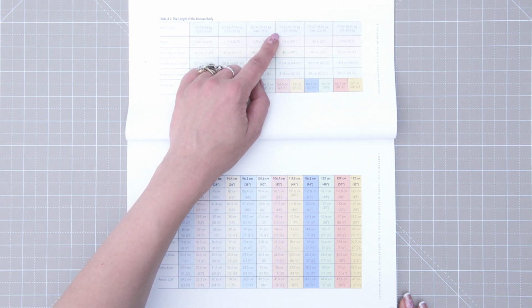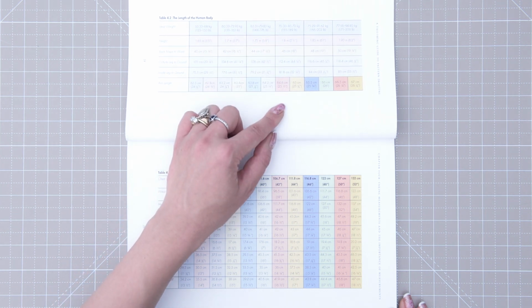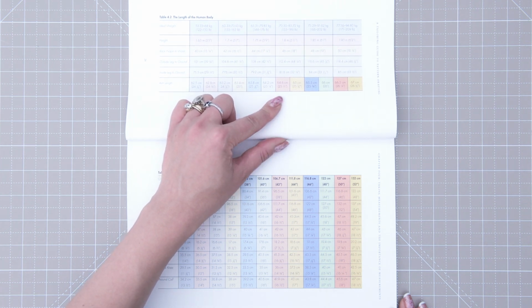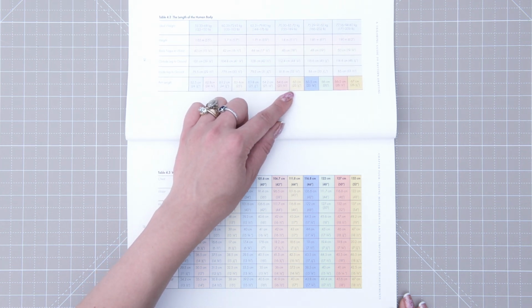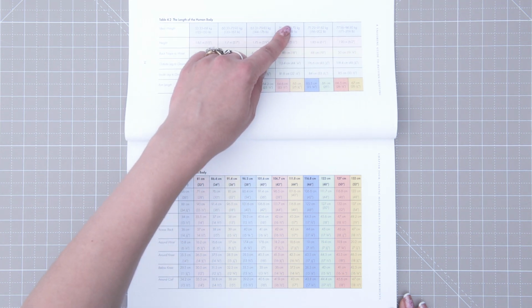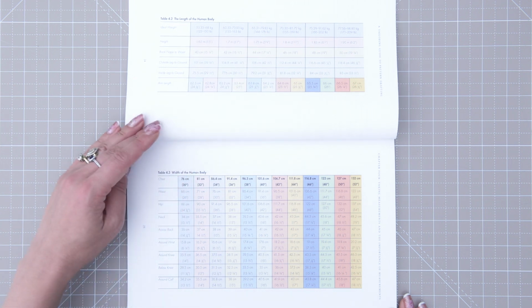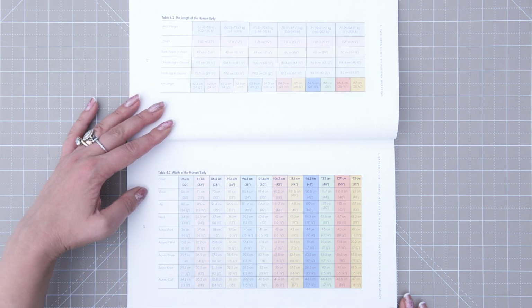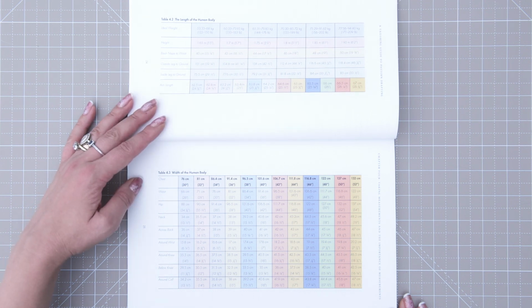I also included the ideal weight of the body, because in these modern days, the modern man's body is related to the weight as well and how it's distributed. So I find it very helpful. Now, these two tables you can use to compare your measurements if you're questioning certain measurements.